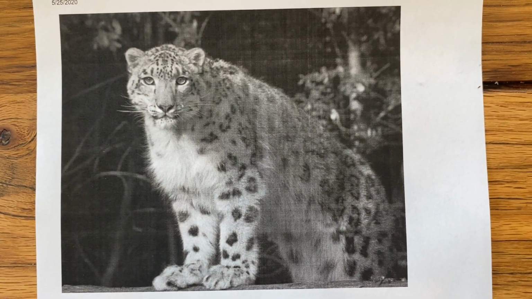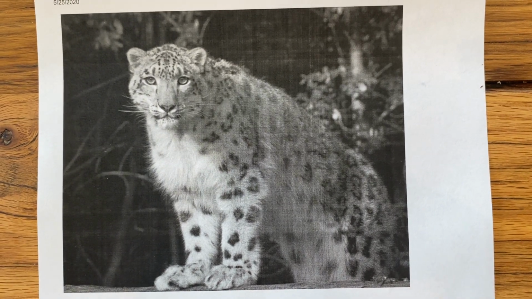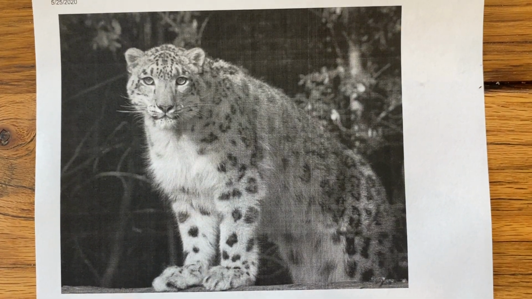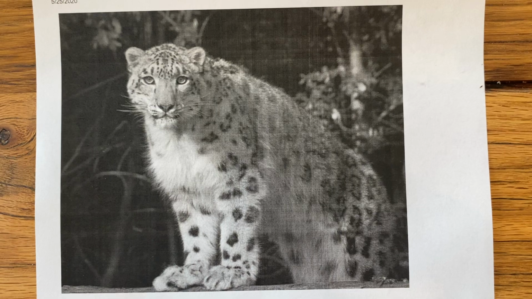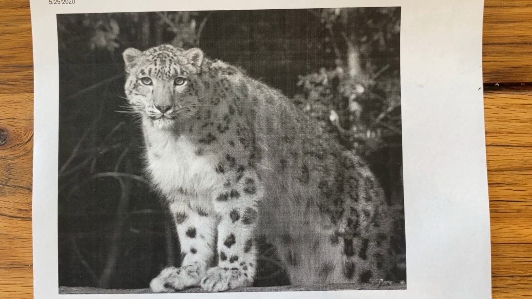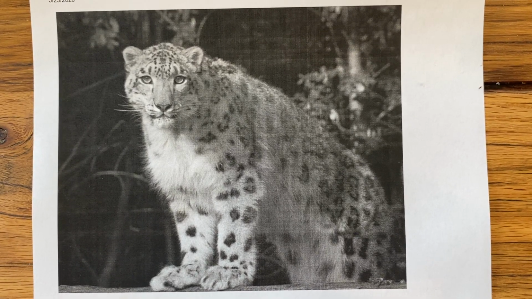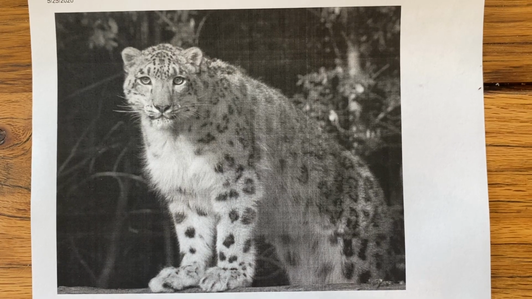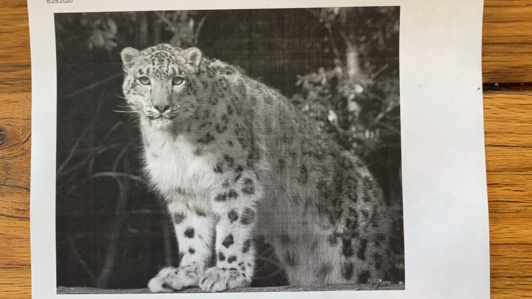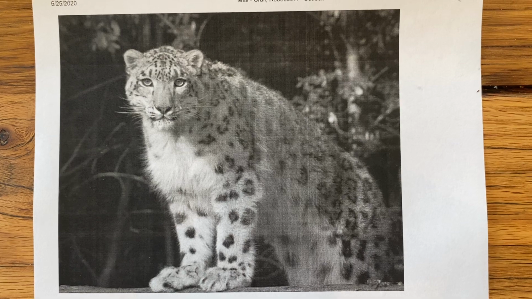Each adult male cat needs about 80 miles to roam, so it claims that territory for itself. They're solitary animals, except for the females when they raise their young. Other than that, they don't live in packs. They live solitary and hunt alone. They are somewhat endangered. There's an estimate of 3,500 to 7,000 of these beautiful cats left.